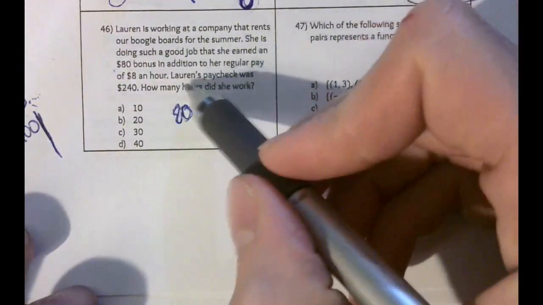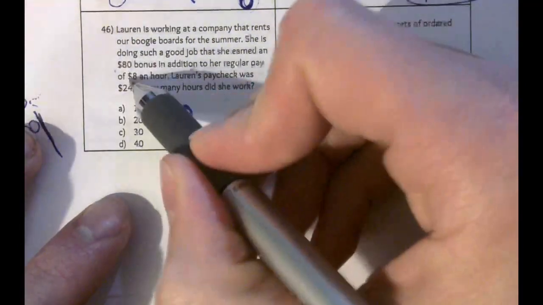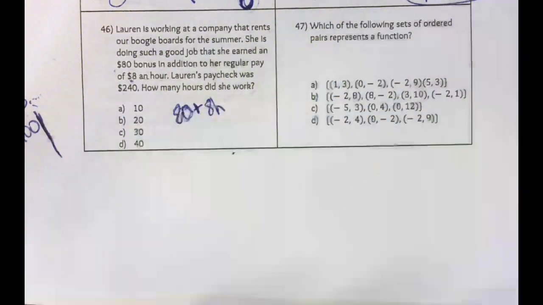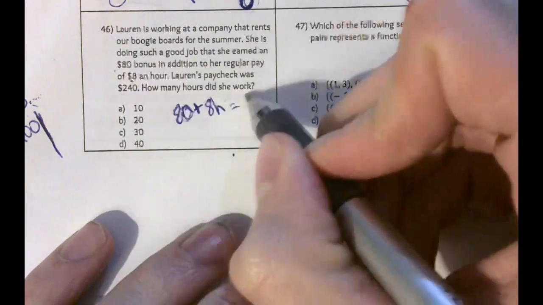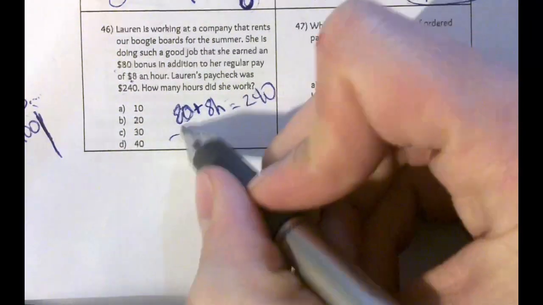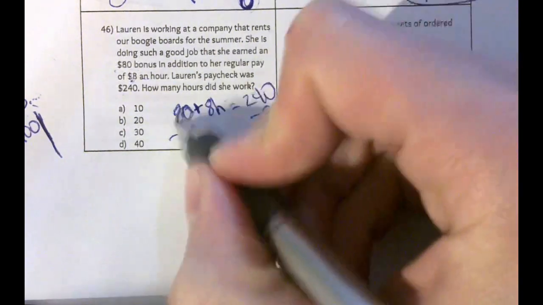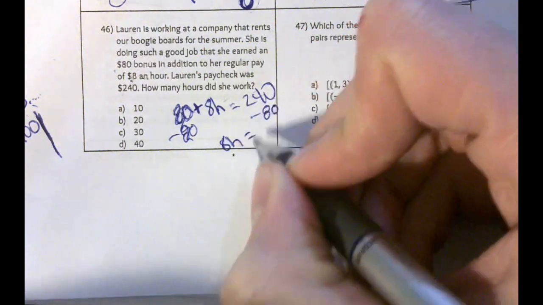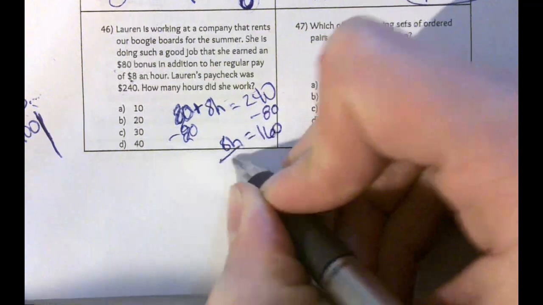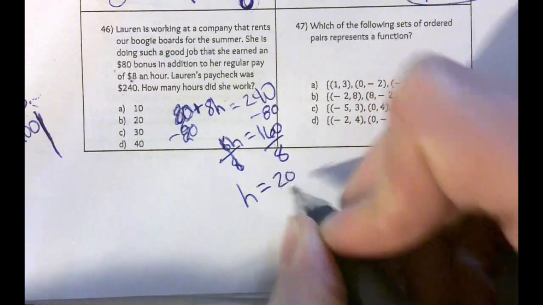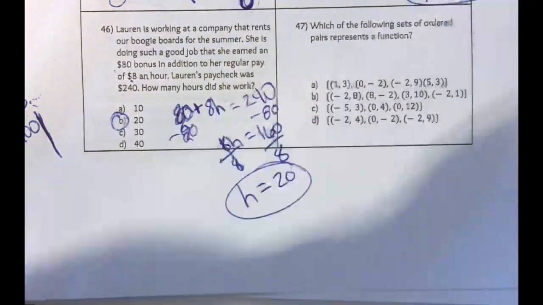So an $80 bonus means you just get the $80. It's just 80. No more, no less. Doesn't depend on how well you did or anything like that. It's just an $80 check. Now her normal pay is $8 an hour, so every hour she works, she makes another $8. This would be linear. And the total, if you add those two things together, was $240. So once you have it set up, it's just a two-step, minus 80 from both sides. 8h equals 240 minus 80, which equals 160, so h equals 20. That means she would have worked 20 hours that week.